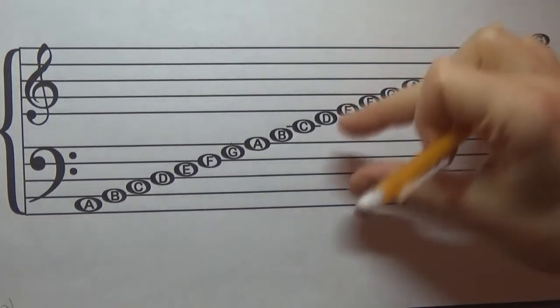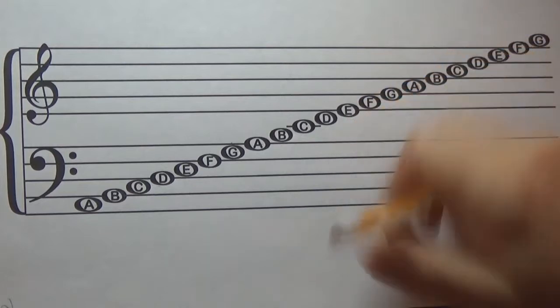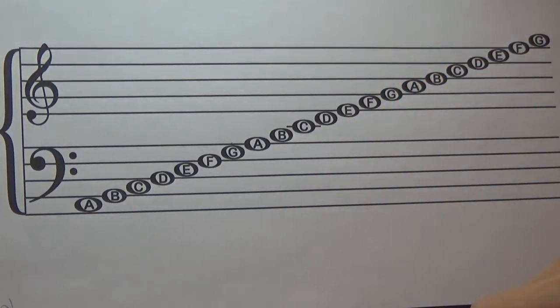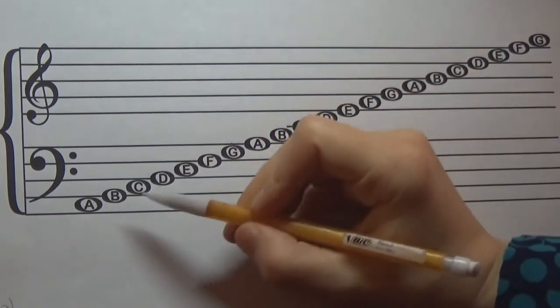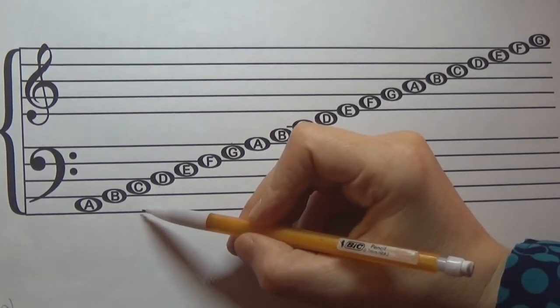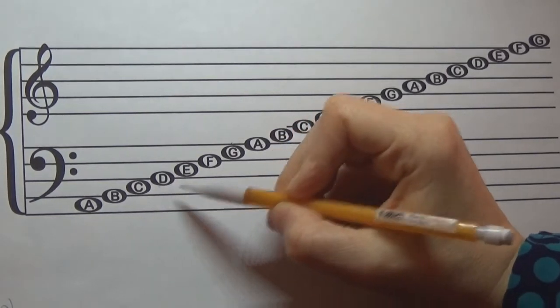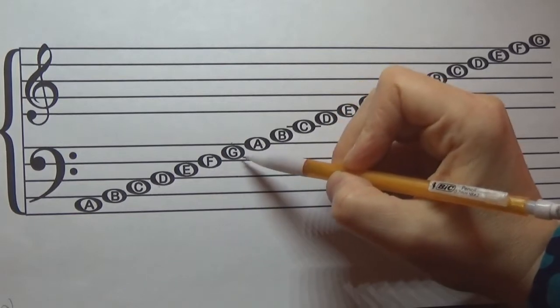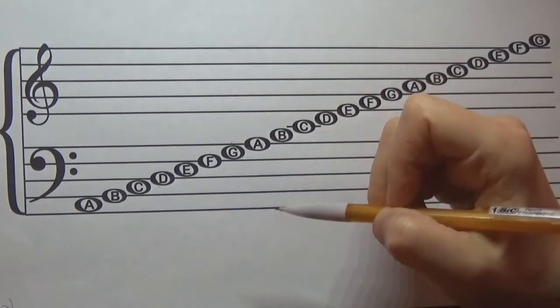Now, each staff, you remember what a staff is? This group of lines and spaces? Each staff is made up of 5 lines and 4 spaces. We're going to test the ones here and make sure that they were done right. Okay, so let's start with this bottom line. Count with me. We're going to see if there's 5 lines. 1, 2, 3, 4, 5.